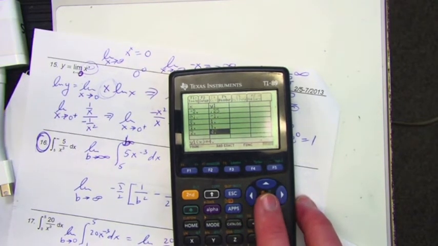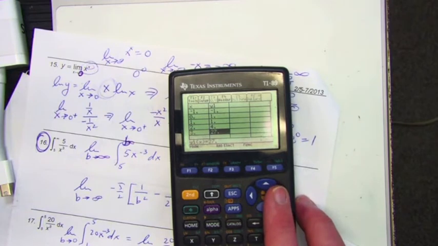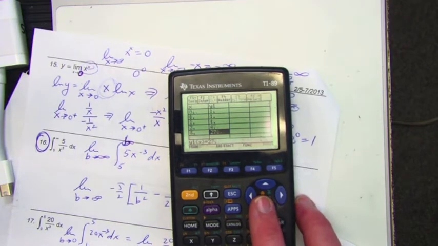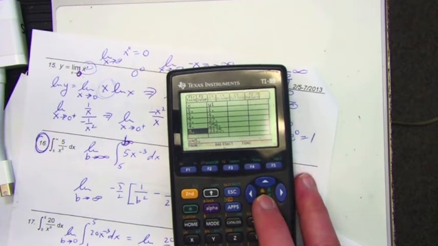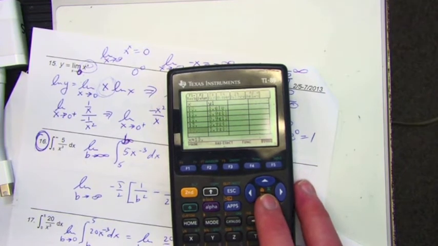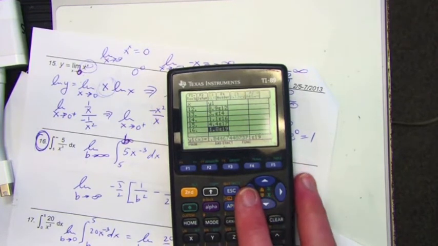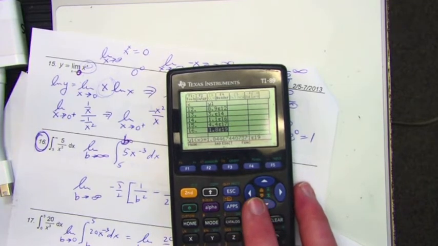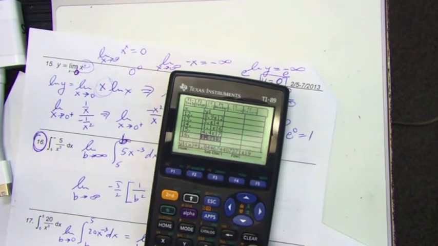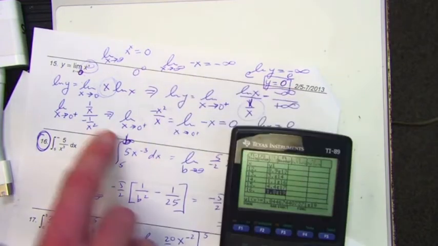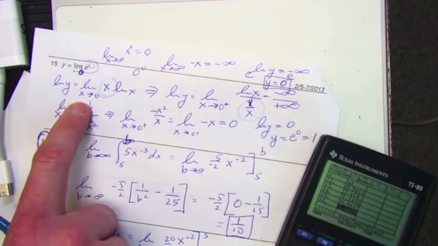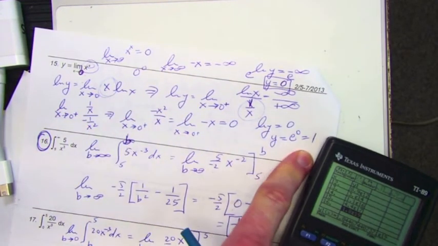At 2, it's 4. At 3, it's 27. Because isn't that 3 to the third power? 4 to the fourth, 5 to the fifth. And if you notice, this gets big really, really fast. So there's no way that that limit will go to 0. And the error in this is fine. As x approaches 0, it is 1.